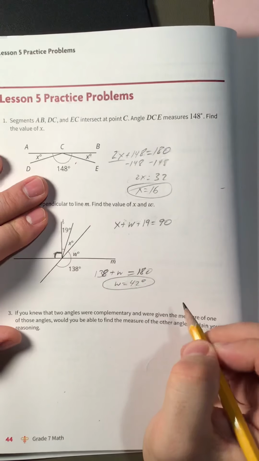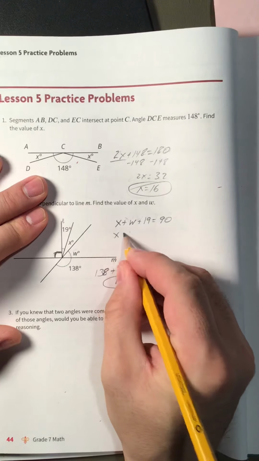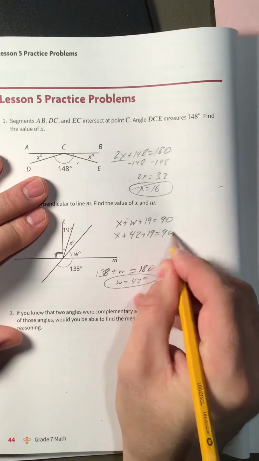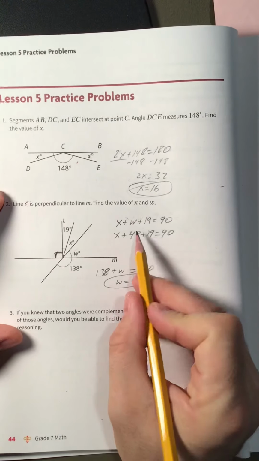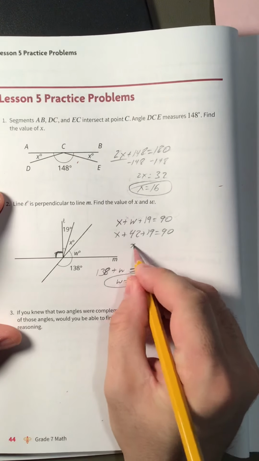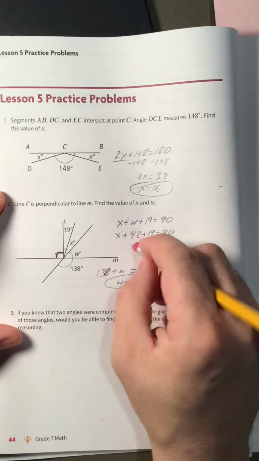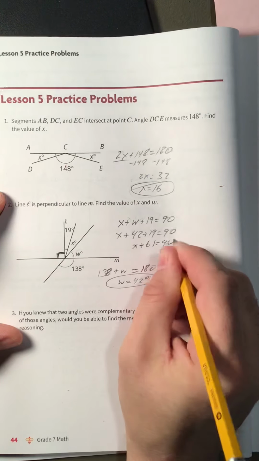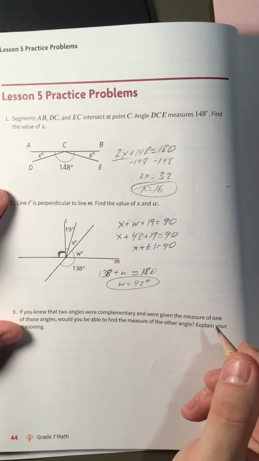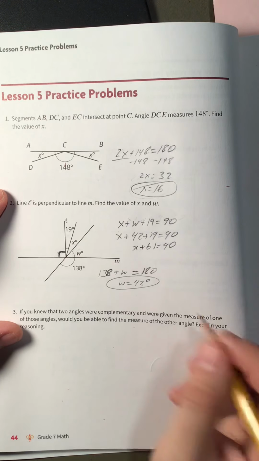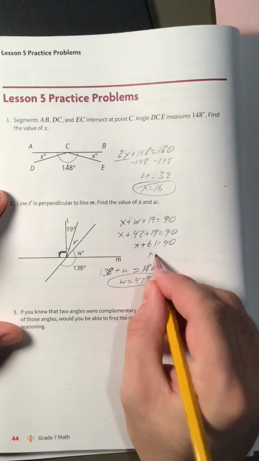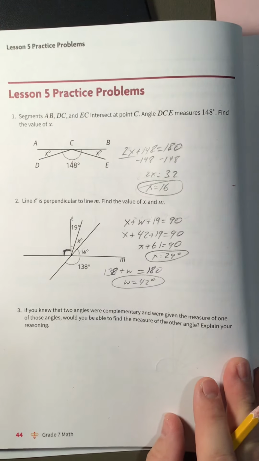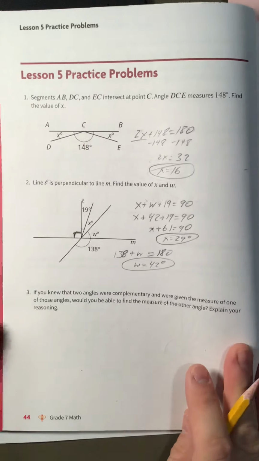Now that's going to help me up here, because I know x plus w is 42, plus 19 equals 90 degrees. Well, what's 42 plus 19? That should be 61. What plus 61 is 90? 90 minus 61 is 29 degrees. So x is 29 degrees, w is 42 degrees.